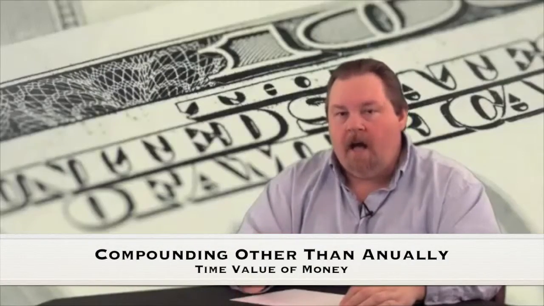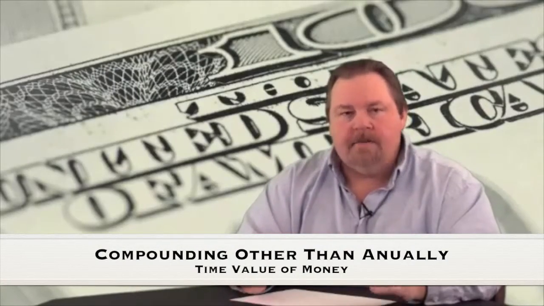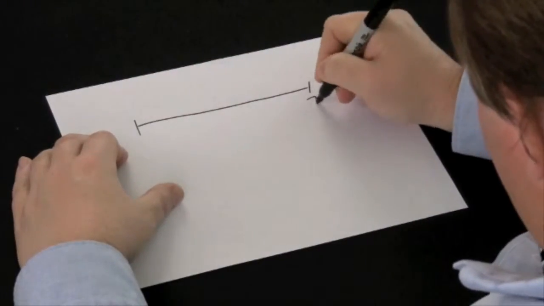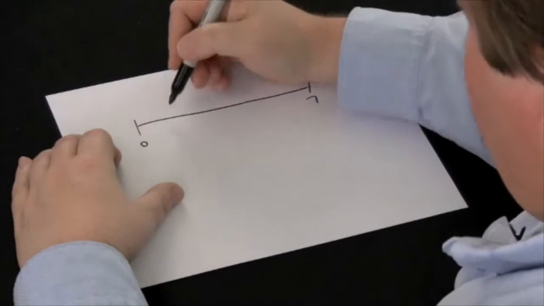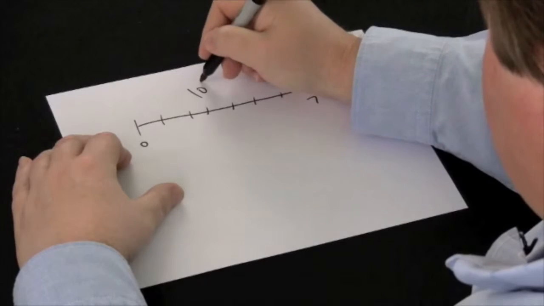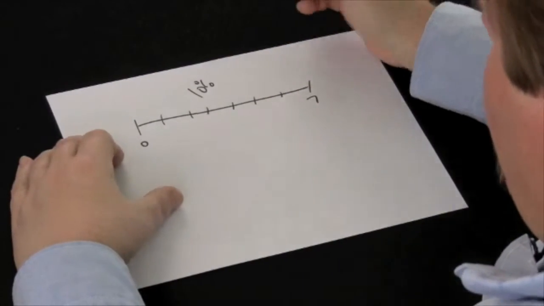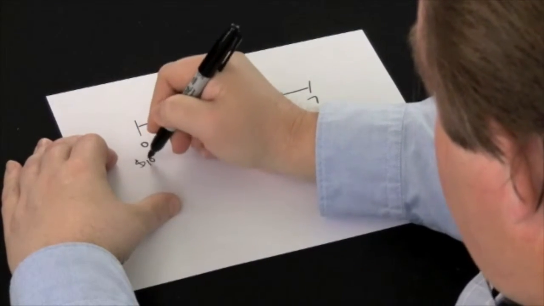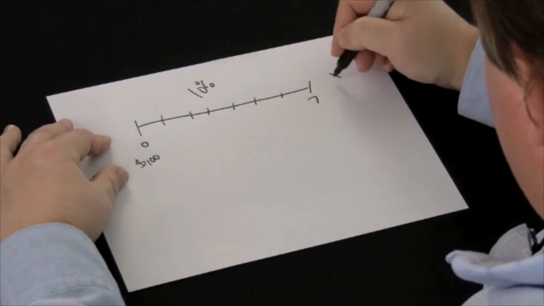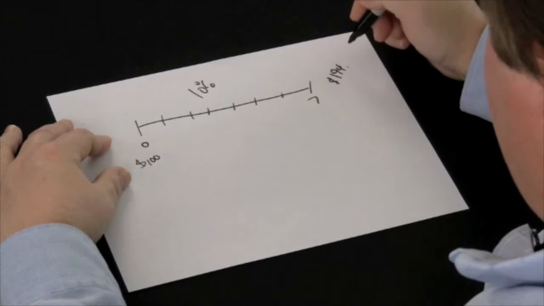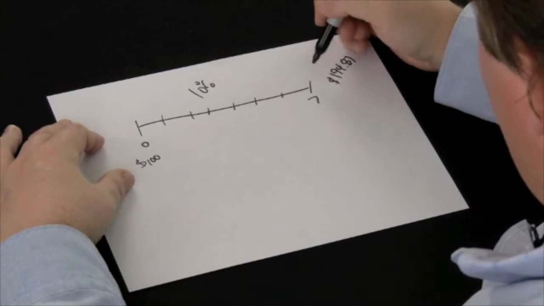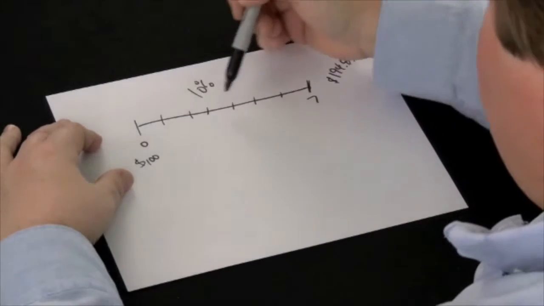When we look at compounding other than annually, we need to make some adjustments in our calculations. Let's look at our previous example of 7 years, starting at time period 0. 1, 2, 3, 4, 5, 6, 7 years. We have a 10% annual interest rate, and we're going to deposit $100. Well, if we get annual interest, we know that the answer from our previous example was $194.87. That is the amount we will receive at the end of 7 years compounded annually.